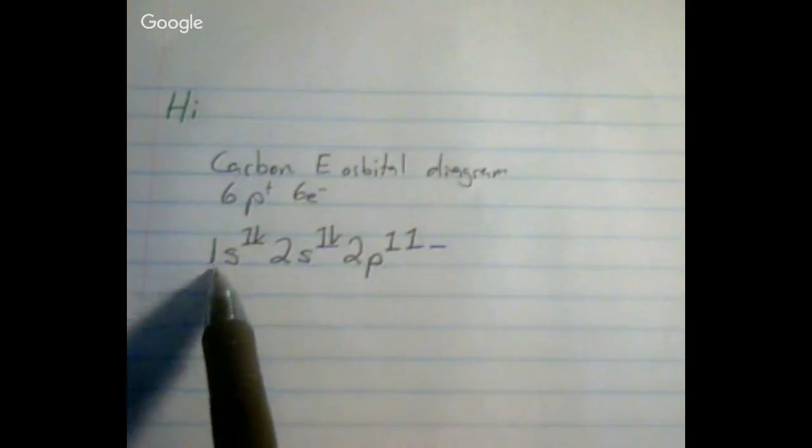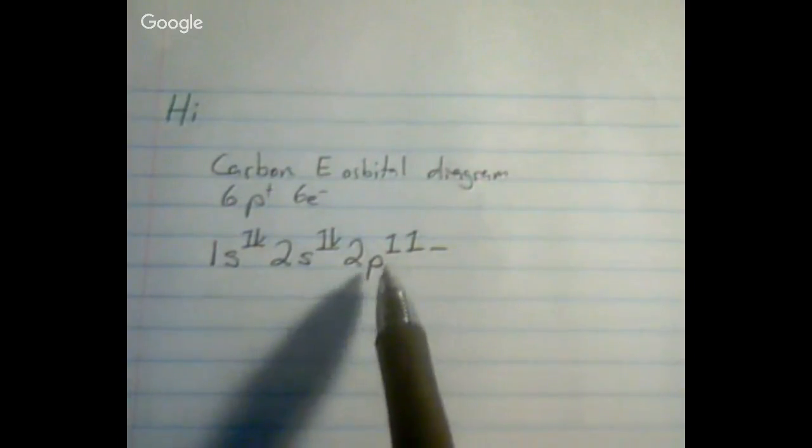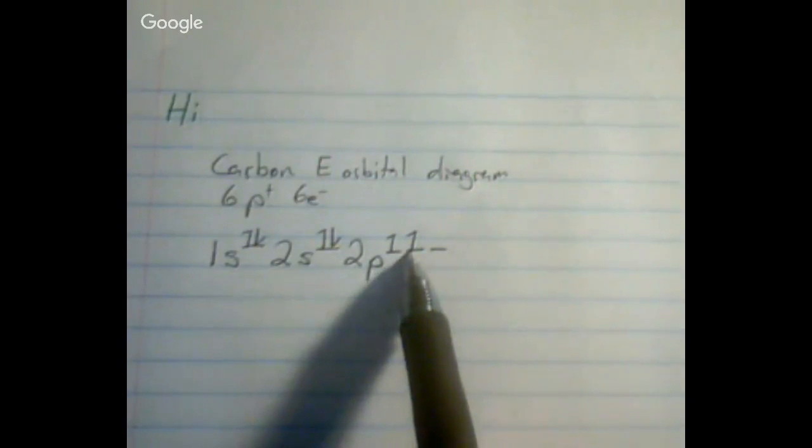The more electrons we have, the more you just keep going. They get pretty long, and you just have to know the order: 1s, 2s, 2p, 3s, 3p, 4s, 3d. Make sure you know that order, and then make sure you fill in electrons unpaired first. So with carbon, I'm going to put the 5th electron there and the 6th electron there.